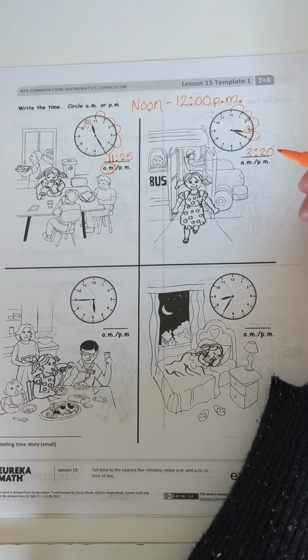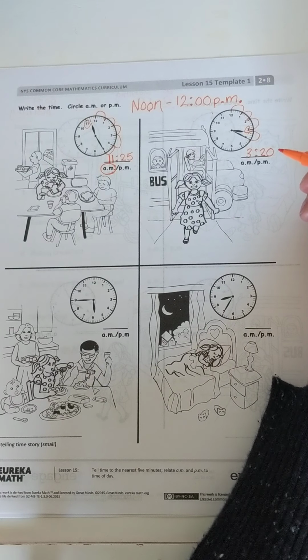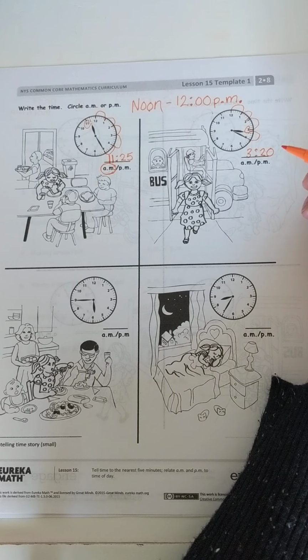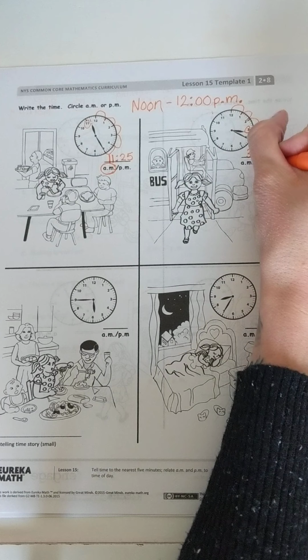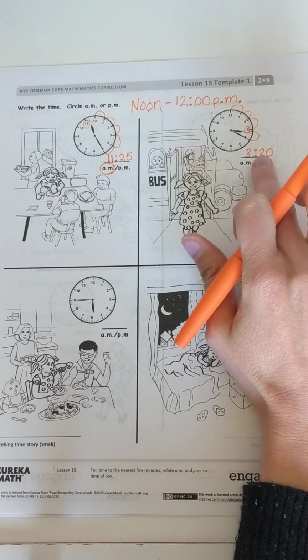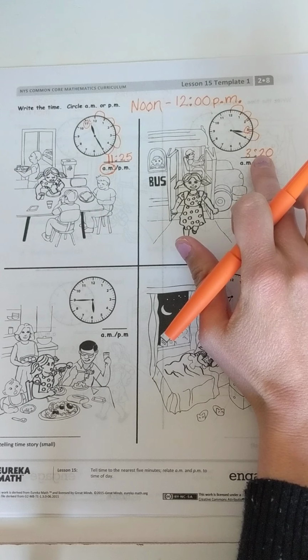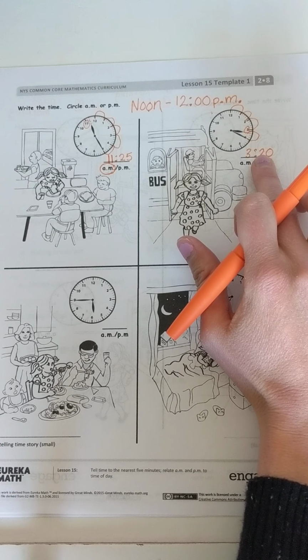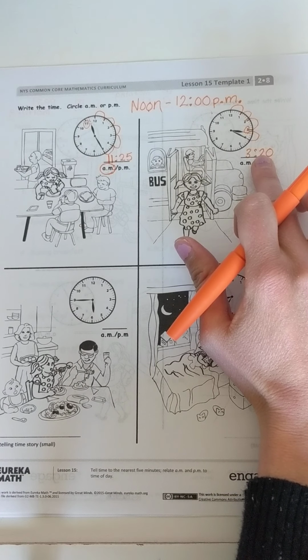I do not get off the bus to go home in the morning. That happens in the afternoon. So 3:20 p.m. is the afternoon. If we say 3:20 a.m., that's really, really early in the morning, and it's still dark outside.